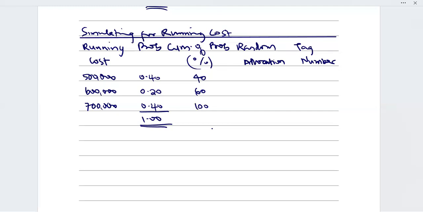Then random allocation. So like I said, random allocation is just like class interval. So we are starting from 0. 1 minus 40 will give us 39, starting from the first figure in the probability. After 39 is 40. 1 minus 60 is 59. After 59 is 60. 1 minus 100 is 99. So that's the random allocation.